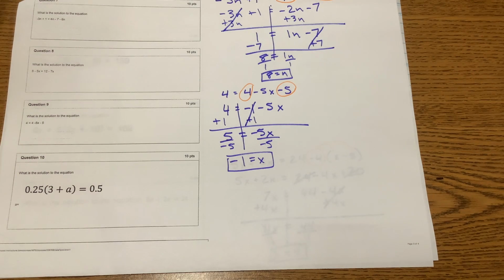That's a negative 5 on the 5 right here. You said negative 1, right? Mm-hmm. Oh, I got everything.